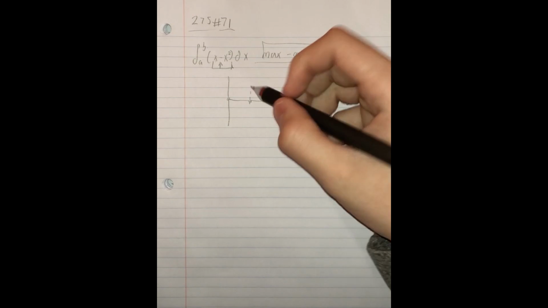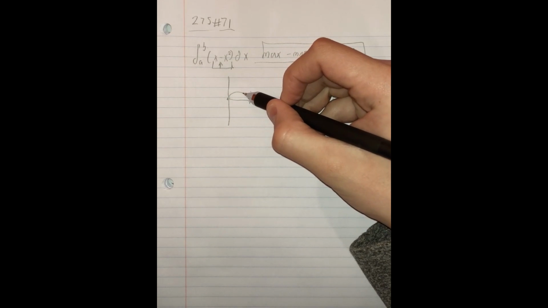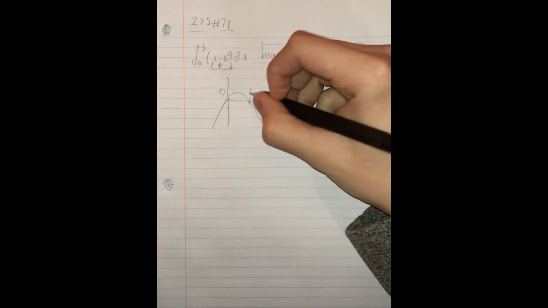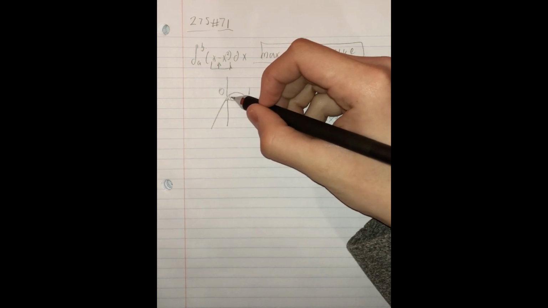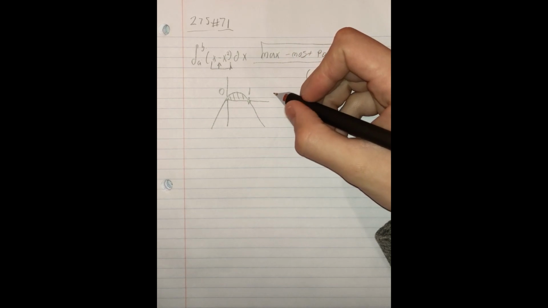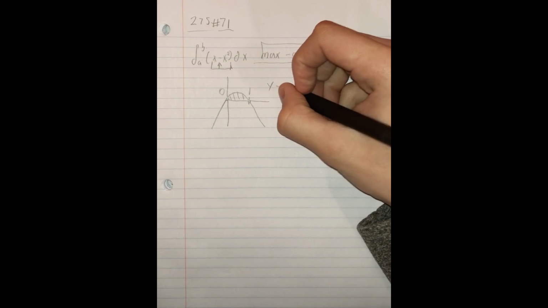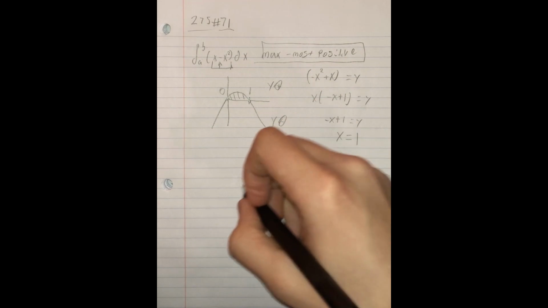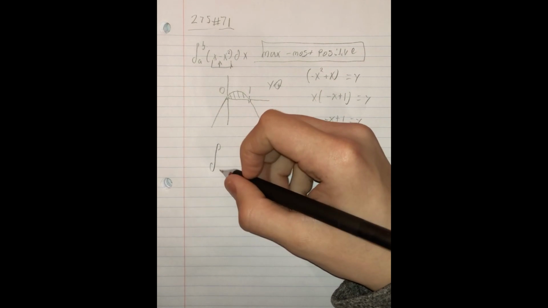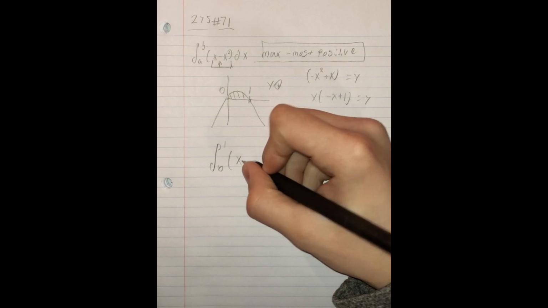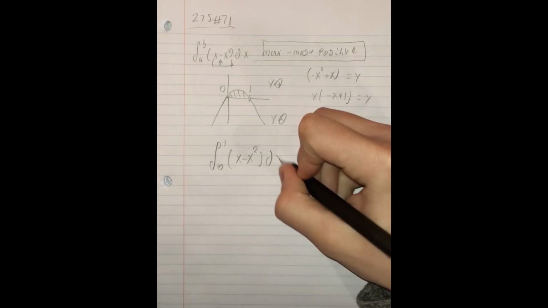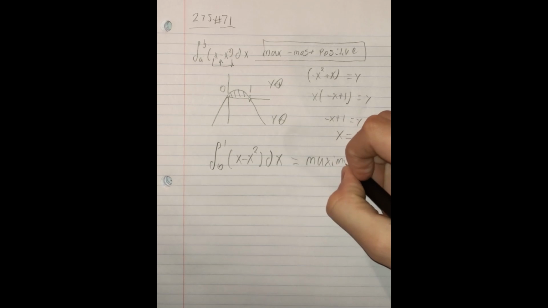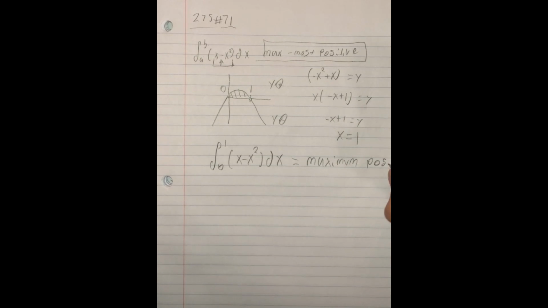We get that second point. This is concave down, so you know everything above here is going to be positive. Then you're left with 0 to 1. Those are going to be our bounds because this whole area is positive, because it's above the x-axis. All these y values are positive. So then we can finalize our solution here. We can say the integral from 0 to 1 of x minus x squared dx gives us our maximum positive value.